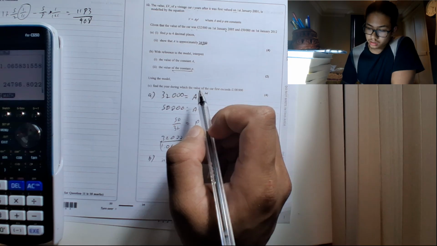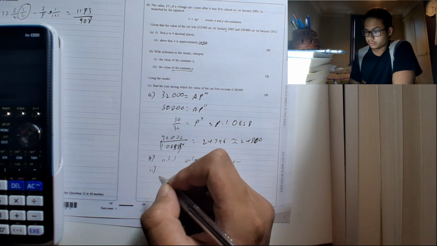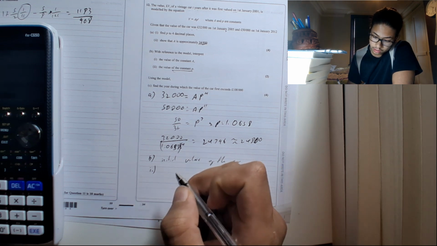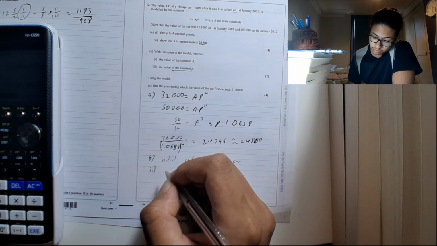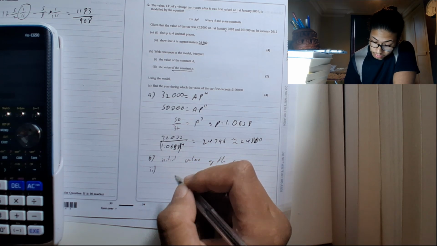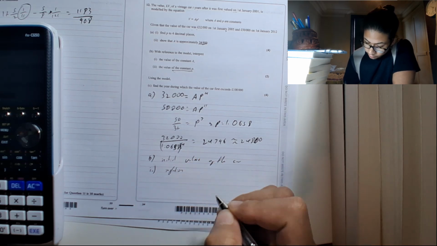Inflation? Not inflation. I forgot what it's called, but it's just how quickly something increases in value. I'm just going to write inflation, but I know it's not that. But that's the only thing I can come to.